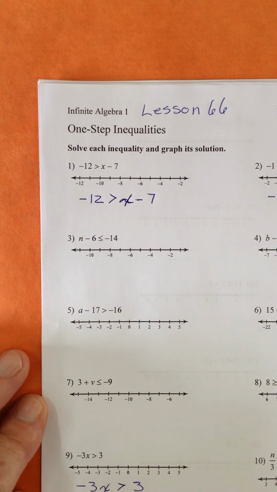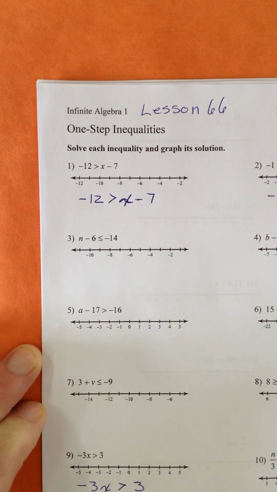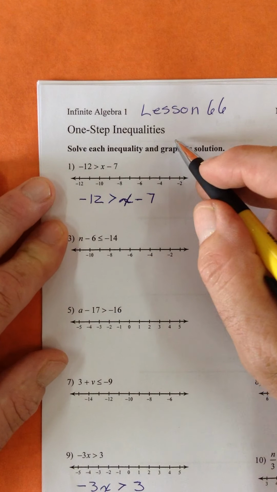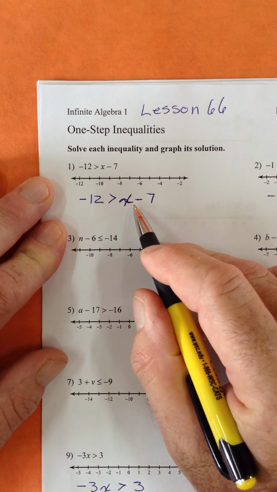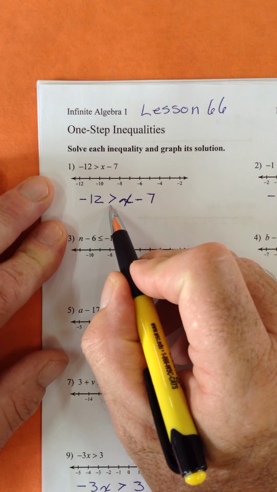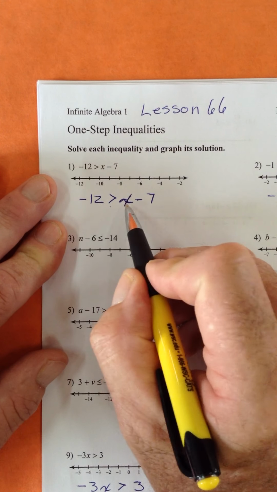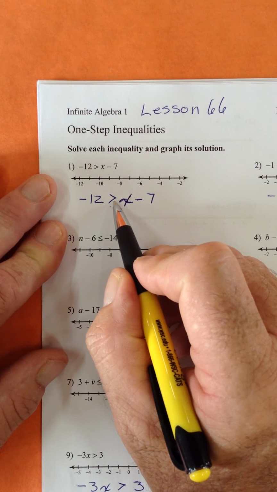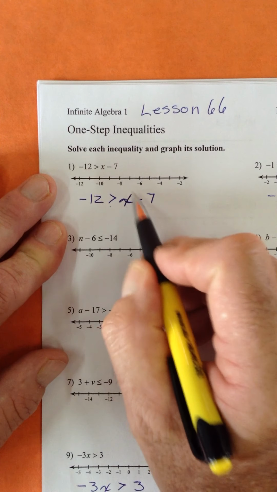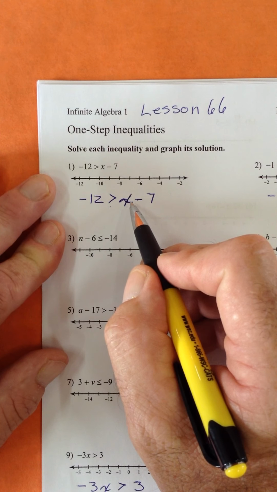Okay, let's try some of the problems. I'm using that worksheet that I sent to you that goes with lesson 66, one-step inequalities. And the first and second one we're going to do here. The inequality symbol, you're going to do these just like we've been doing the other ones, trying to find what that x is. So you treat this like an equal sign. Okay, and we're trying to isolate the x. We're trying to move everything to the other side so we can figure out what the x is.